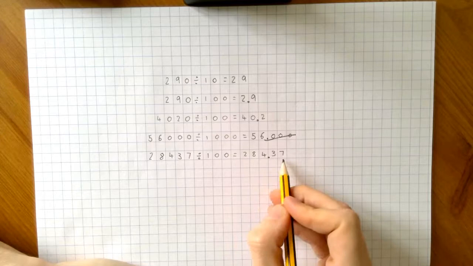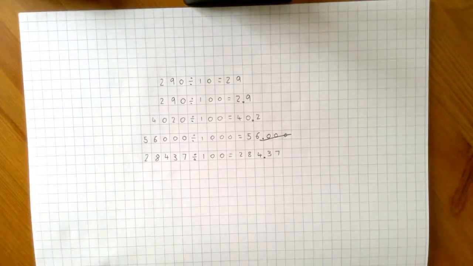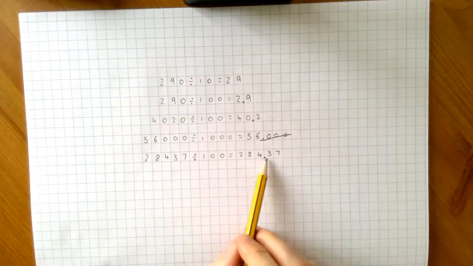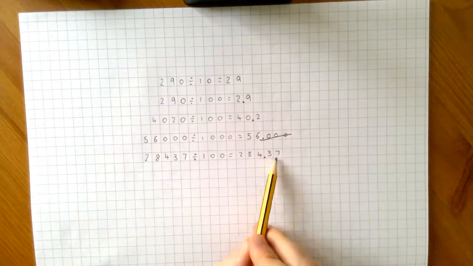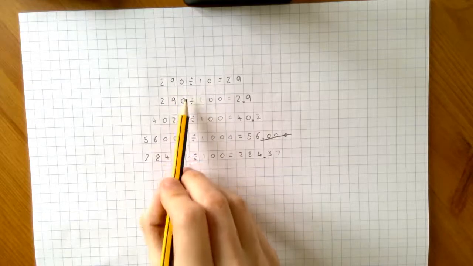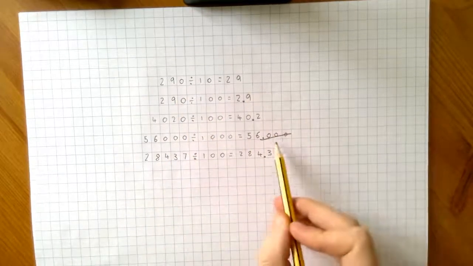284.37. So keep your place value table and then have a go at creating some questions of your own. Just be really careful if they're moving past the decimal point to make sure they're retaining those digits if they have value. To make it easier, just use some round numbers instead, so just put lots of zeros in, and after they've gone past the decimal point, if there's nothing else, just like here, we just didn't need them.